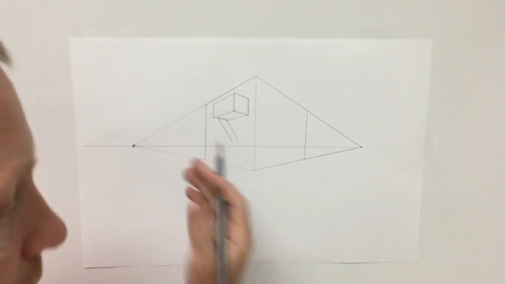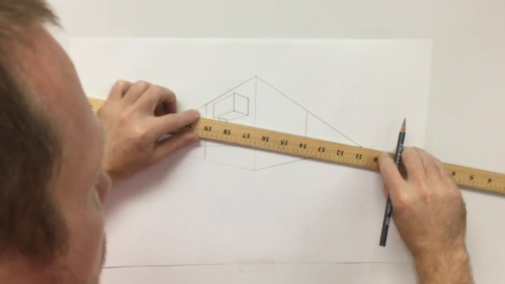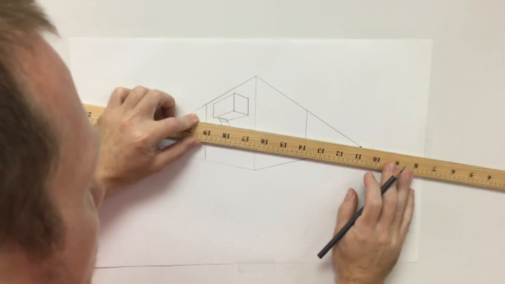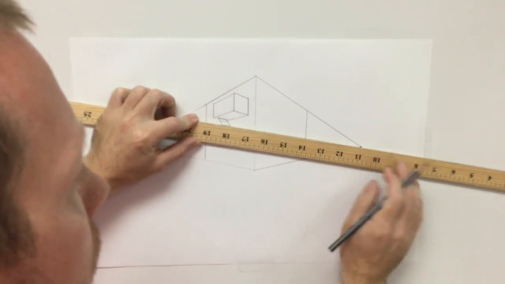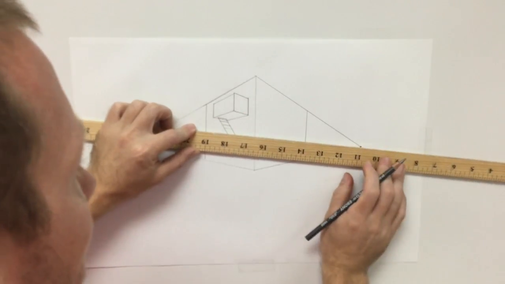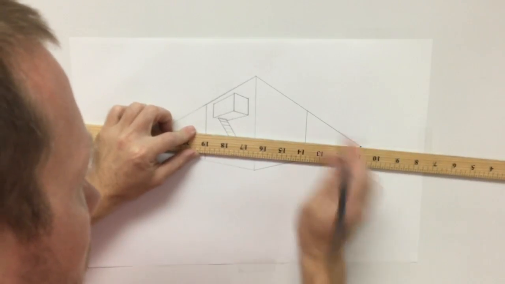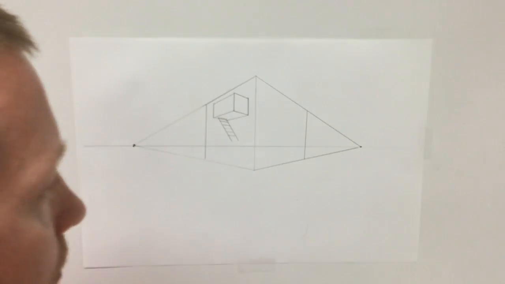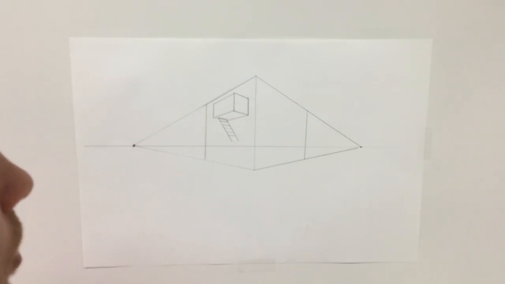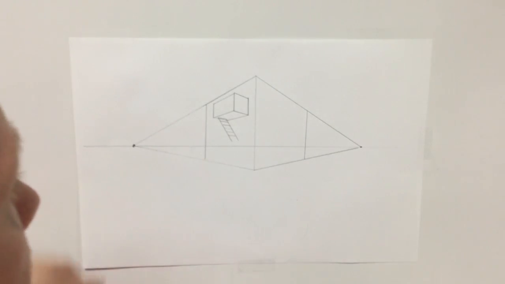Now in order to create the steps on the ladder, or better yet, the rungs of the ladder, we are going to use our opposite vanishing point, which is our right vanishing point, and we are going to just slowly create some lines on there, and these will be the steps of our ladder. Now we use our opposite vanishing point because we want our ladder to look like you could climb down it and that it sticks off away from our building.